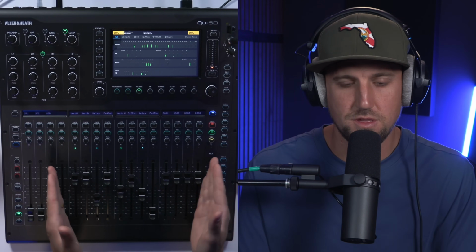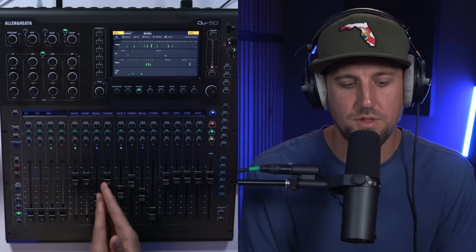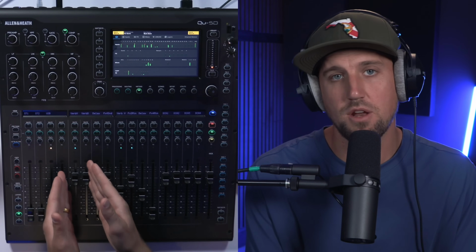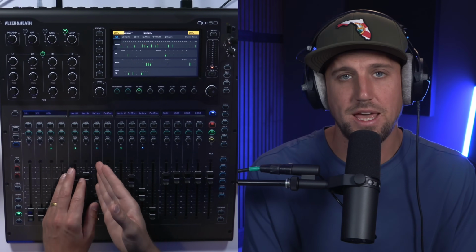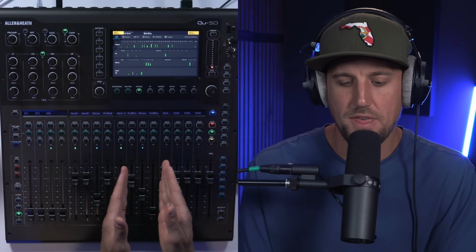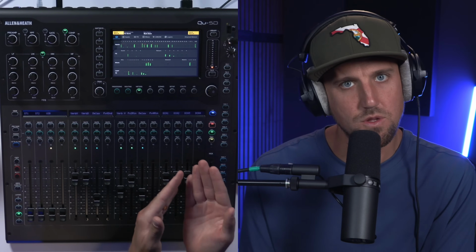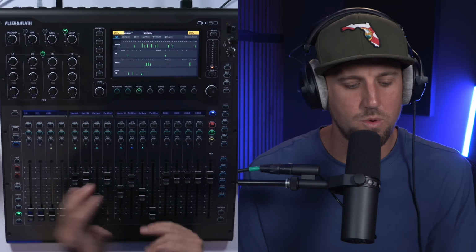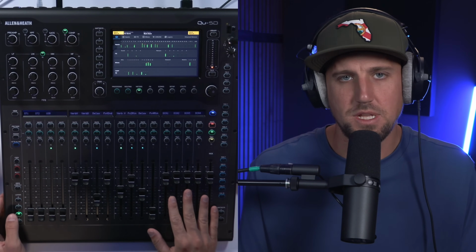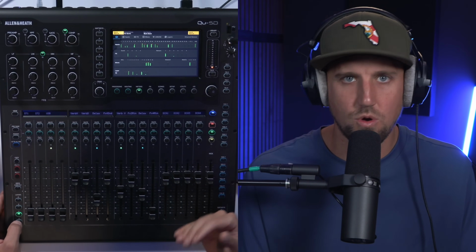We have our buses now for our effects buses. So this is where we're going to send different channels. If we want to add reverb or delay to them, they're going to go to these buses. And then we have our returns. This is how the effects like reverb and delay get back into the main mix or whatever mix we want to send them to. Then we have some DCAs over here. We can control groups of channels.